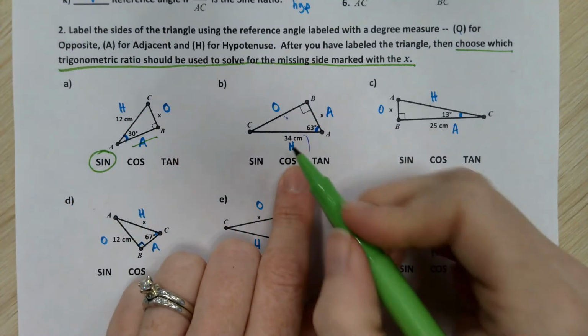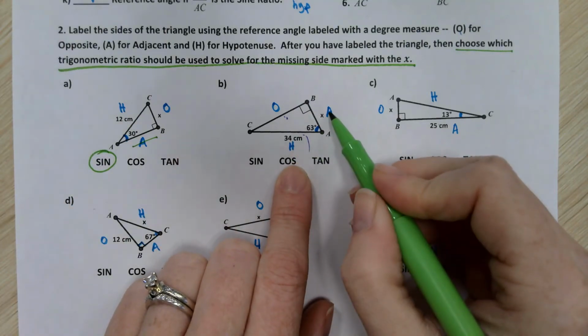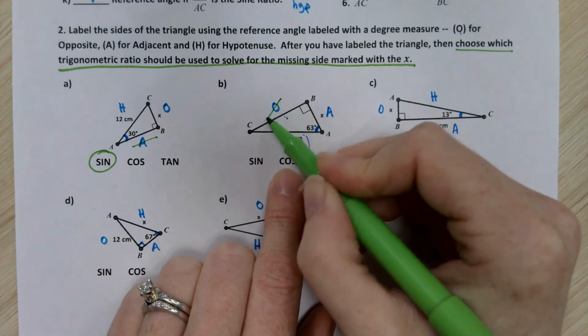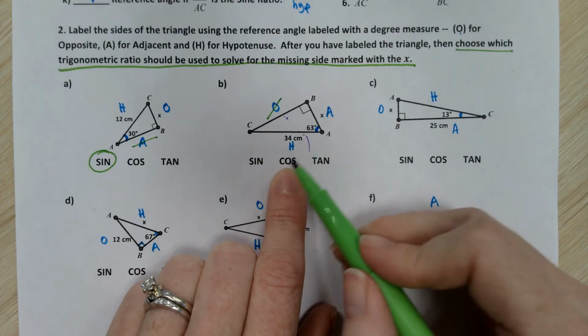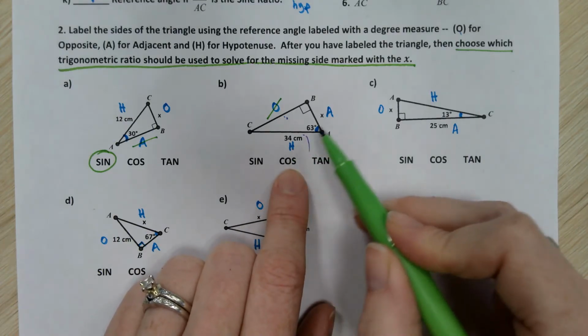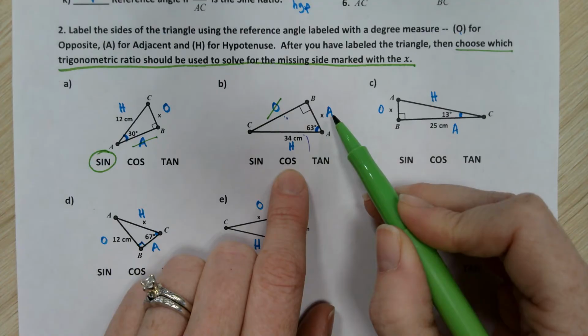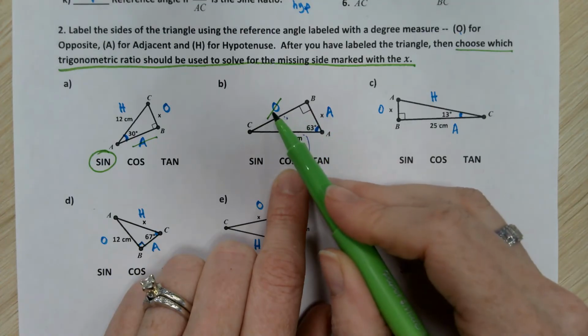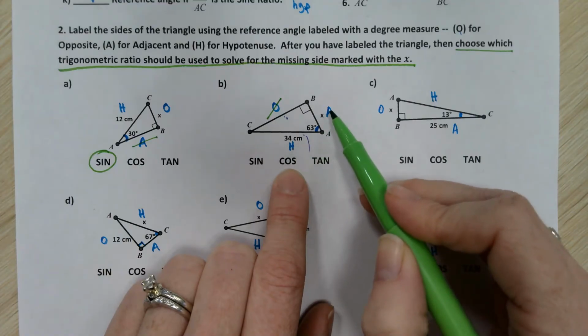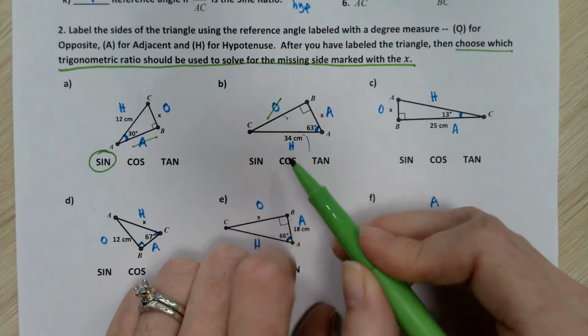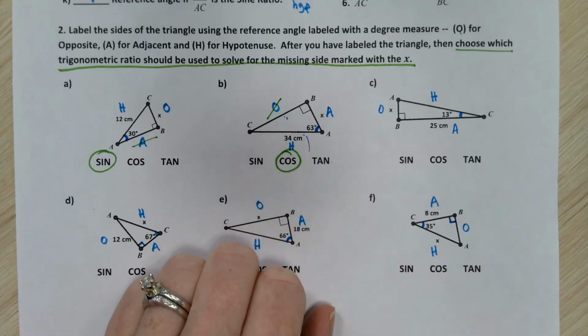Moving to the next one, I see the hypotenuse is 34 and the adjacent is X, so that means this time around opposite is not known or needed to be known. So I'm looking for which of these 3 ratios uses the hypotenuse and the adjacent. Not the sine, because that would be opposite over hypotenuse, but if I check the middle equation out, it says cosine of theta equals adjacent over hypotenuse. So for this one, cosine is the best fit.